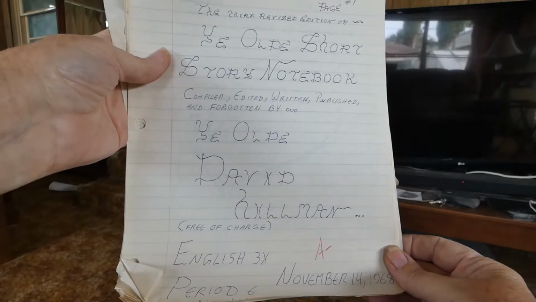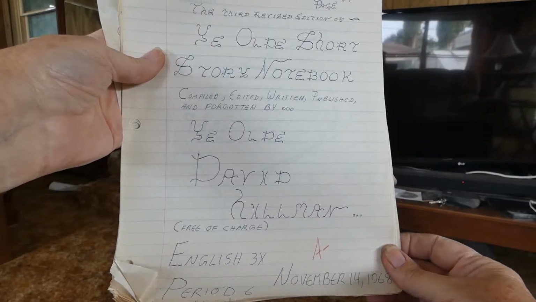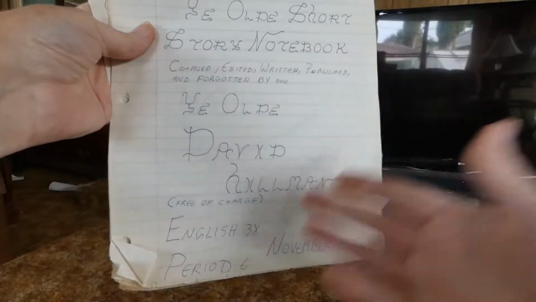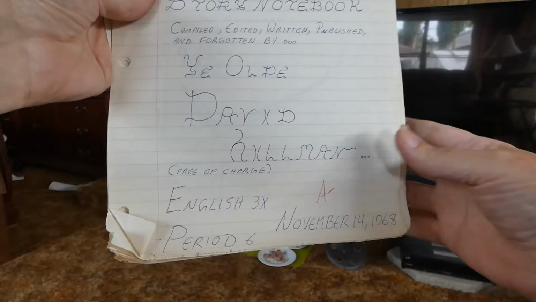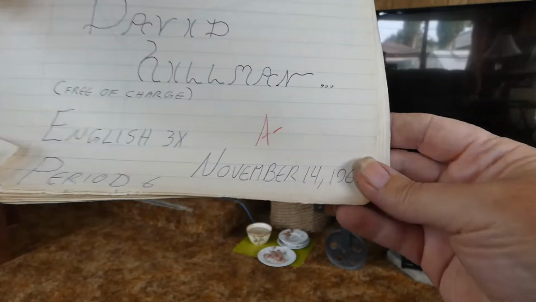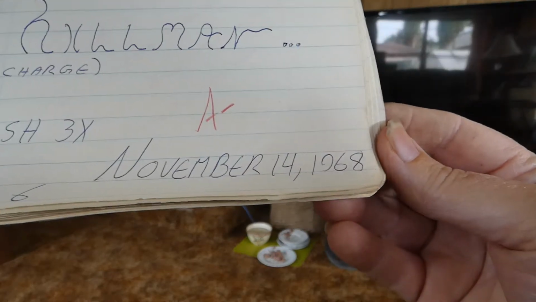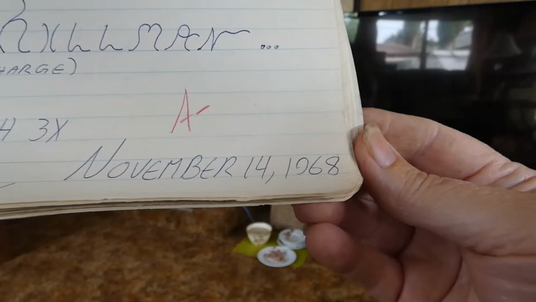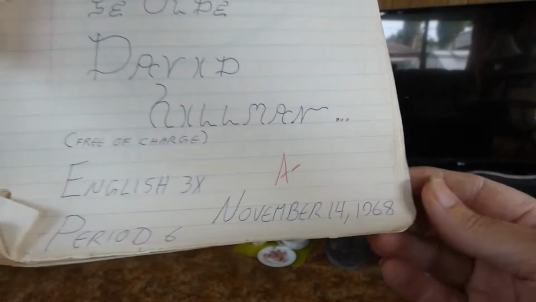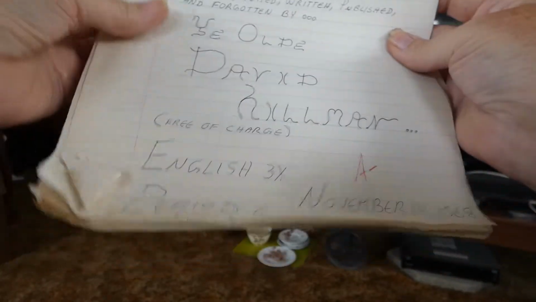All right, here is the title page, and it says, "The third revised edition of Ye Old Short Story Notebook, compiled, edited, written, published, and forgotten by," and then it has Ye Old David Hillman, free of charge. However, you'll see that I got an A on November 14th, 1968. That put me 15 years old and change.